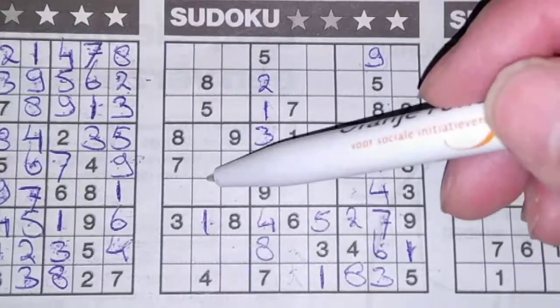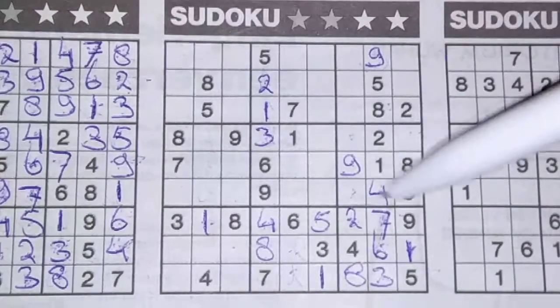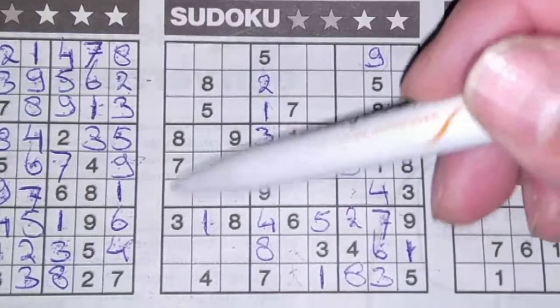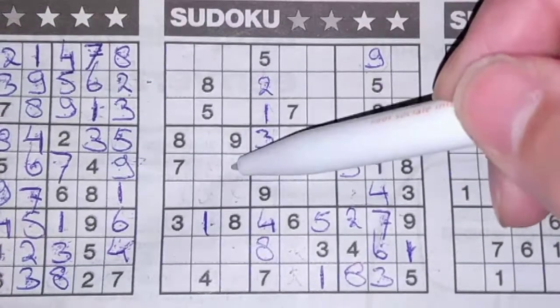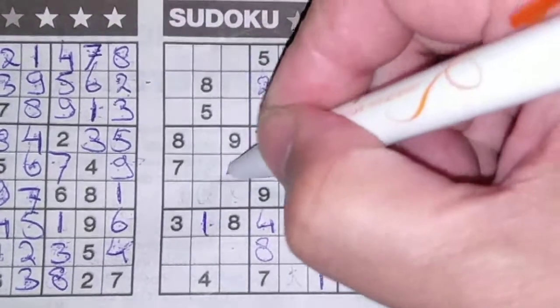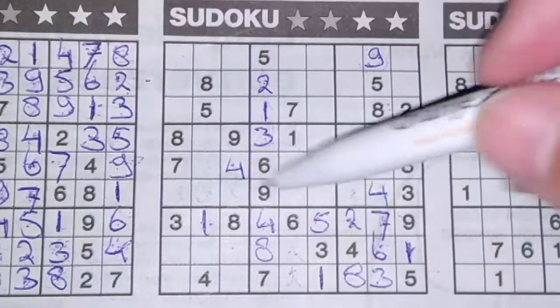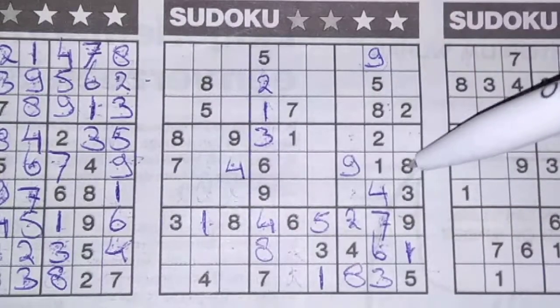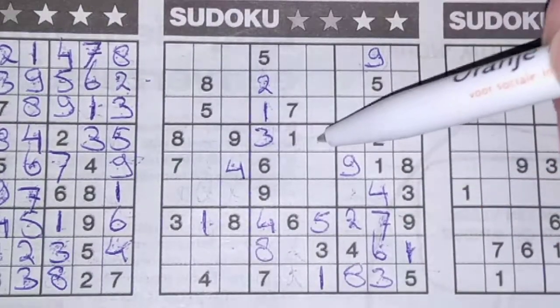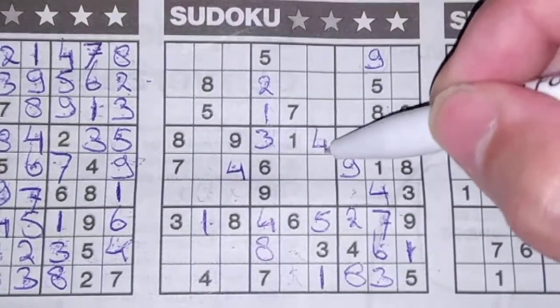I see here 4. No 4 in these 3 boxes. Therefore, no 4 in those 3 boxes. 1 box left for the 4, it should be this one. 4 in this row. 4 in the middle row. So in the row above, the only place for the 4 should be here.